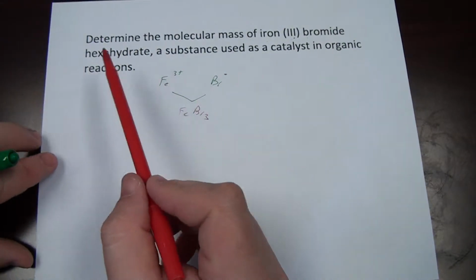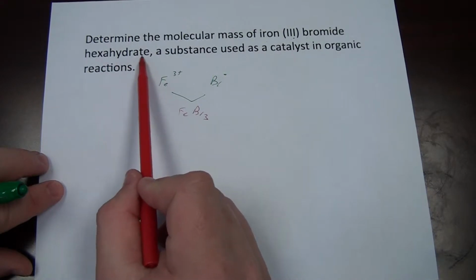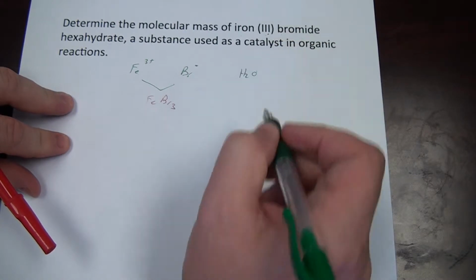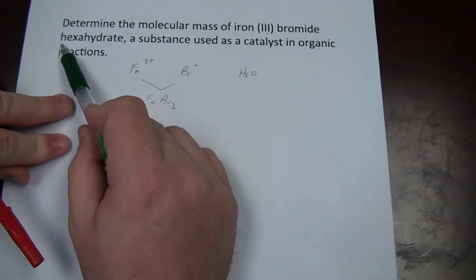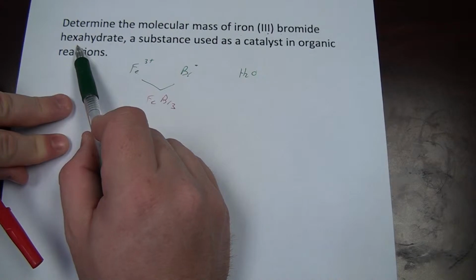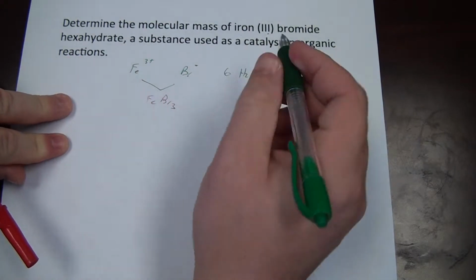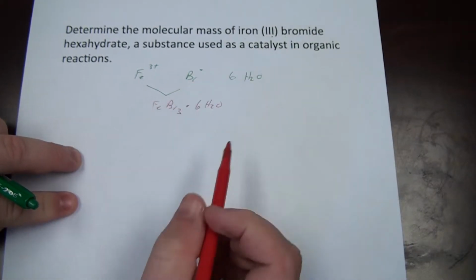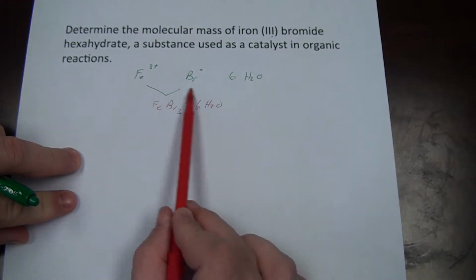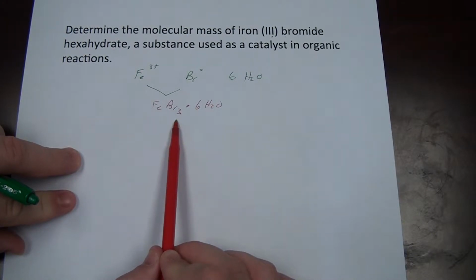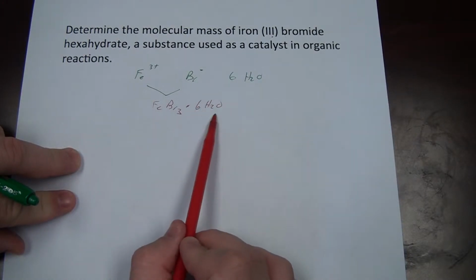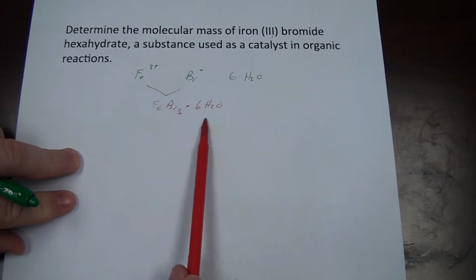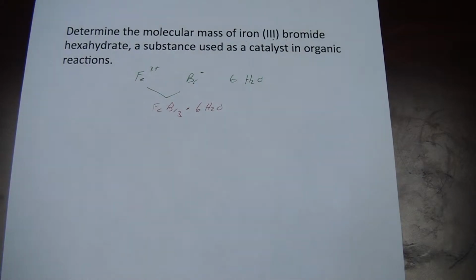FeBr3. Now let's come back to this hydrate form. Right? Hydrate is one of those things we have to memorize. It means there's water included in this compound, and the hexa tells us how many there are. Right? Hexa is the code for 6, so this would be 6 H2Os. Right, so this is the molecule that we're looking at, not only the iron 3 bromide, but also the associated waters. So when we calculate its molecular mass, we have to calculate it for everything, including the waters.